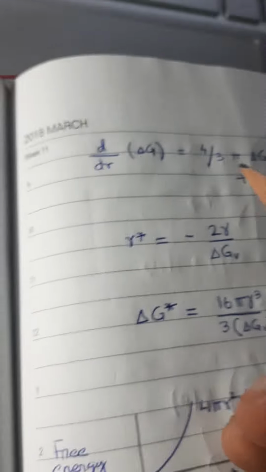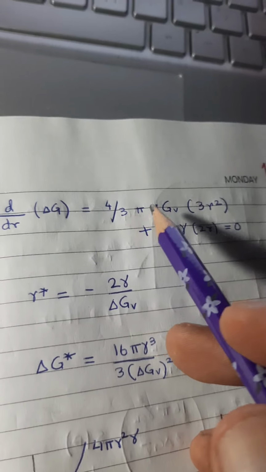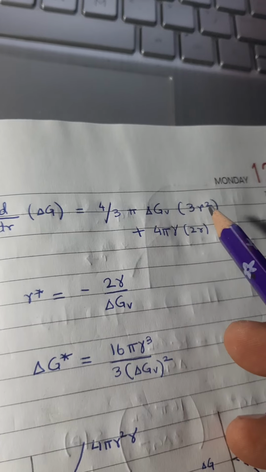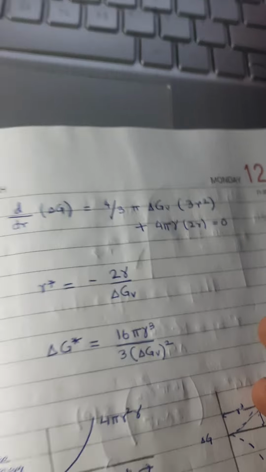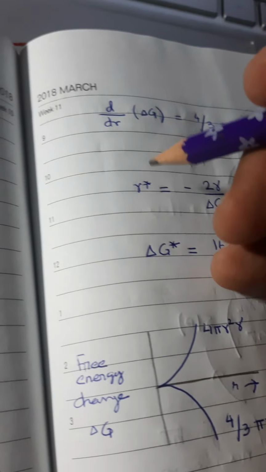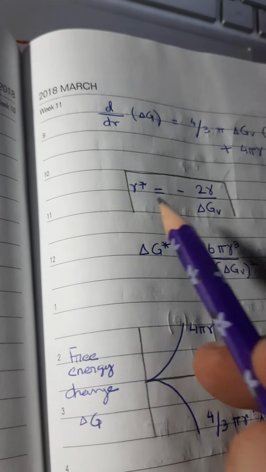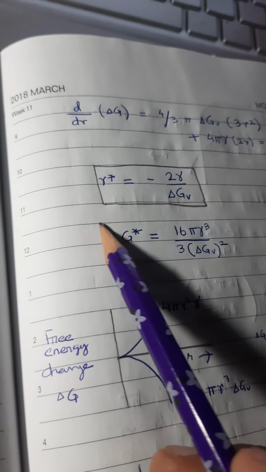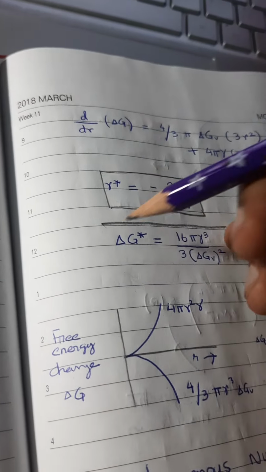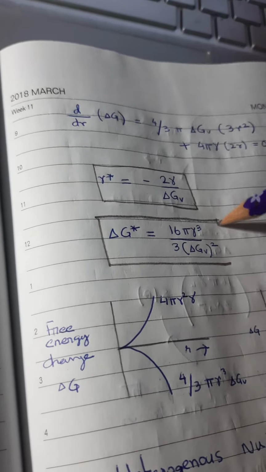To find out the optimal size or the barrier, we need to differentiate it with respect to r. If we differentiate it with r, it comes out to be 4/3 pi delta GV into 3r square plus 4 pi gamma into 2r. It has to be equal to 0 for finding the maxima. By equating, we get the following two results. This is the critical size of the nucleus, which has to be overcome for the embryo to grow, and this corresponds to the critical free energy change barrier that needs to be crossed for nucleation to take place.